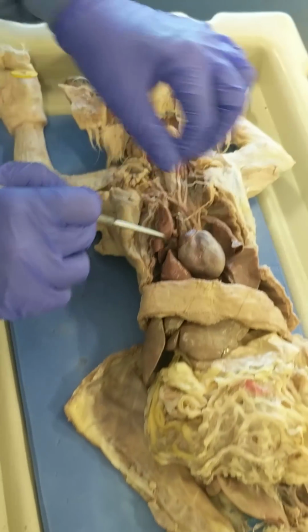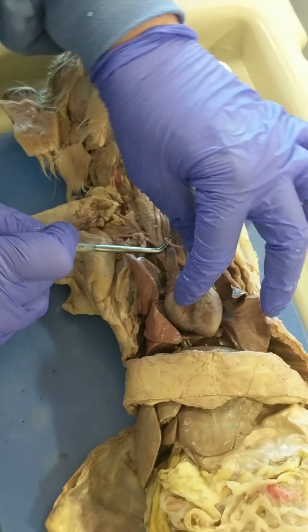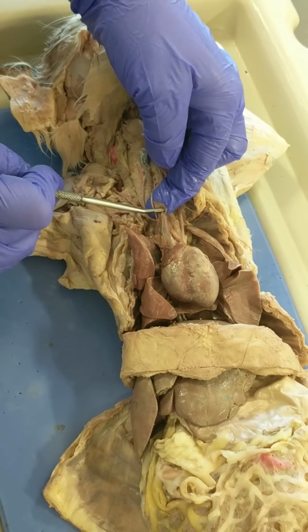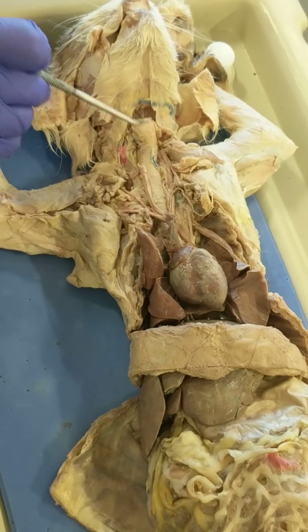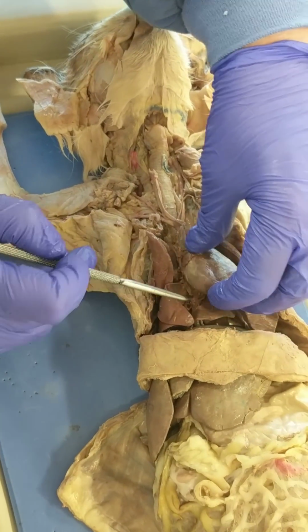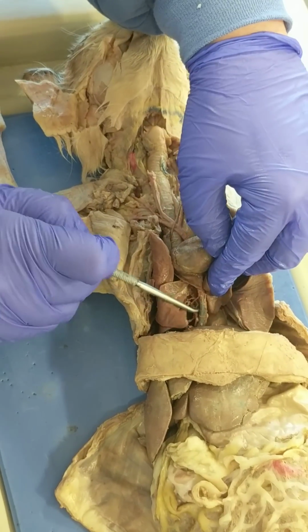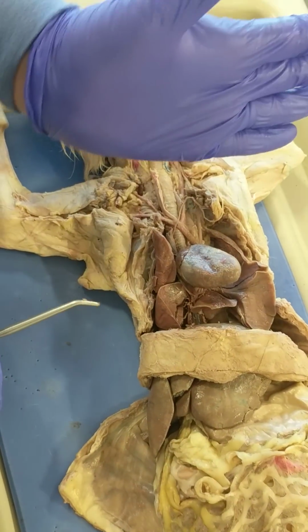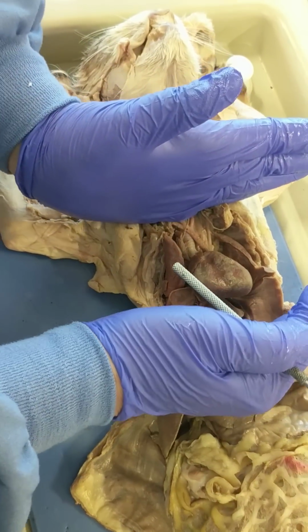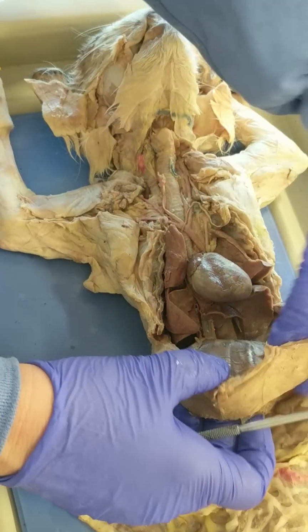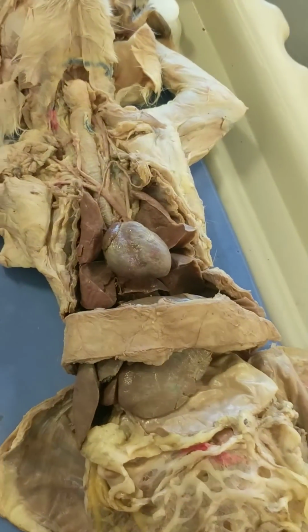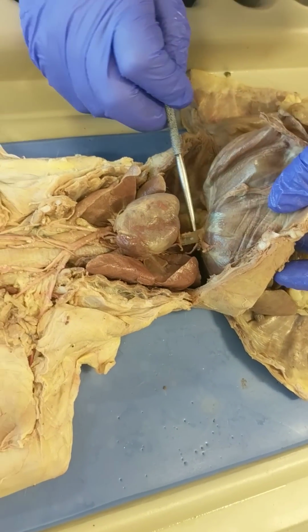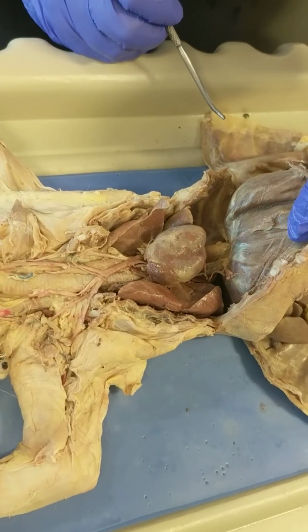Leading to the heart are 2 veins carrying blood back to the heart. This is the superior vena cava that's been cut so that we could expose the trachea. And the inferior vena cava is right here. So the thoracic cavity goes from the top of the sternum to the diaphragm, and so this muscle is the diaphragm, right here. And you see the inferior vena cava kind of pierces it.